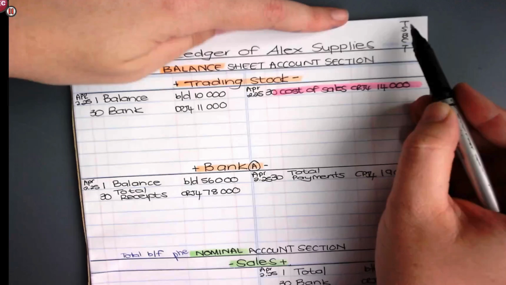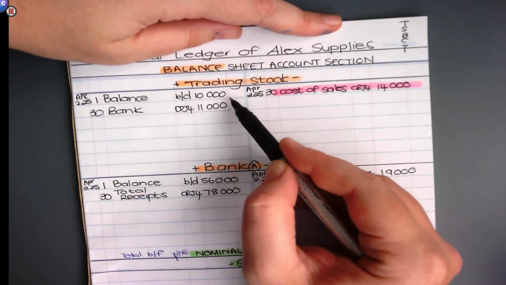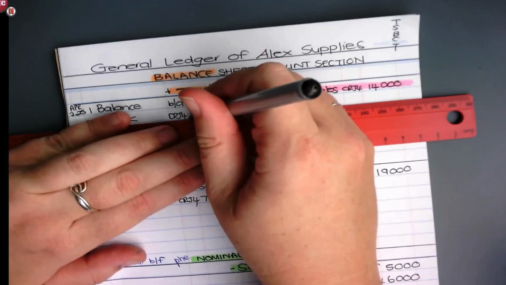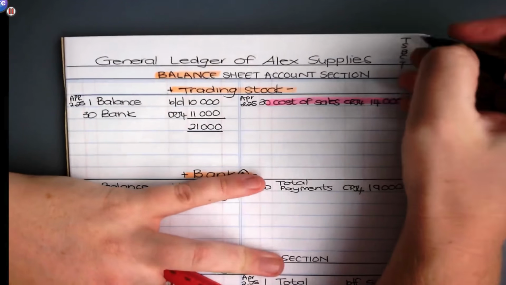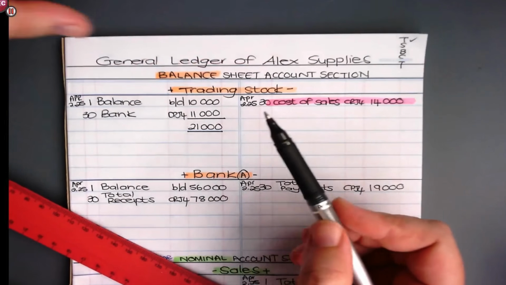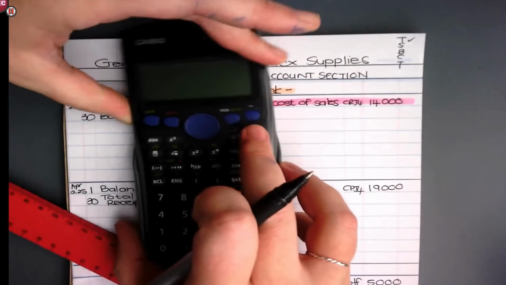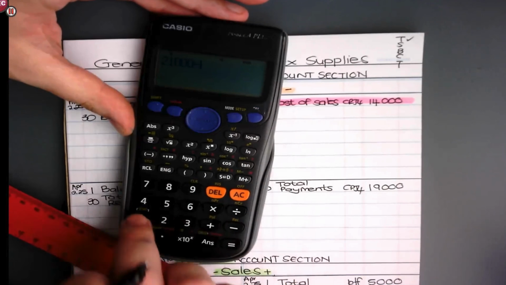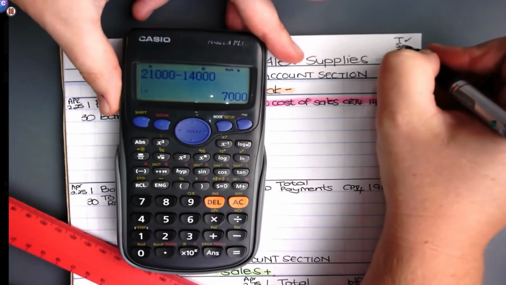So the first T is total. So 10,000 and 11,000 gives me 21,000. Now when you total, you do a line at the top and a line at the bottom. Okay, so I've done step number 1. Step number 2 is I take the 21,000 and I subtract that 14,000. So 21,000 minus 14,000 gives me 7,000.